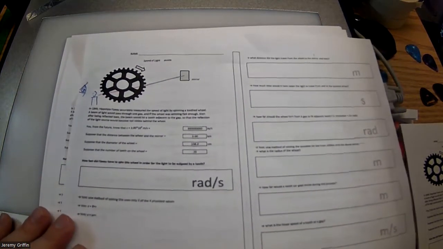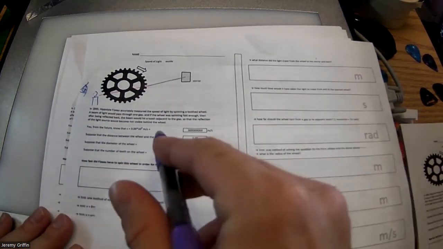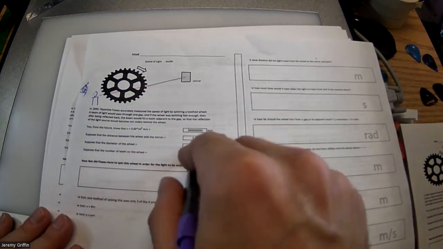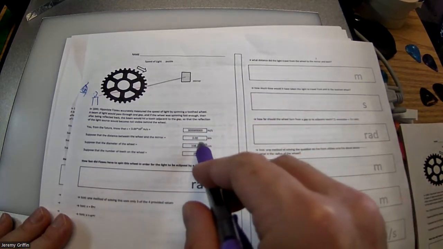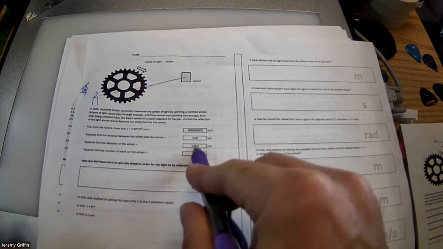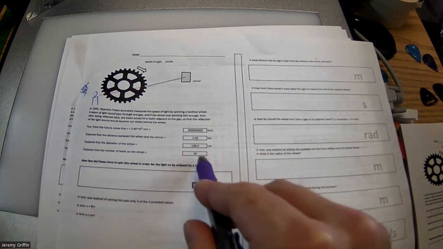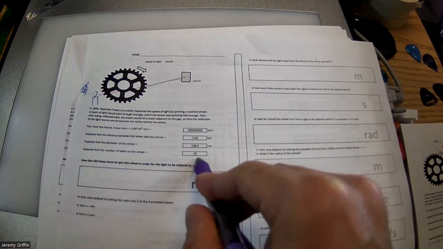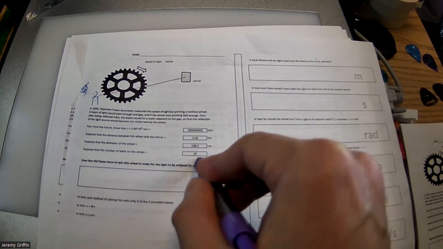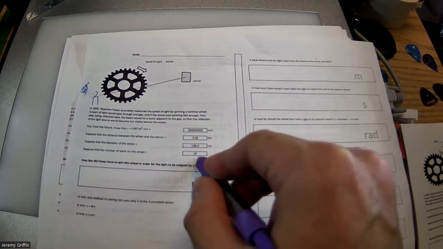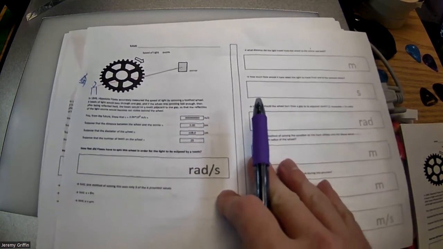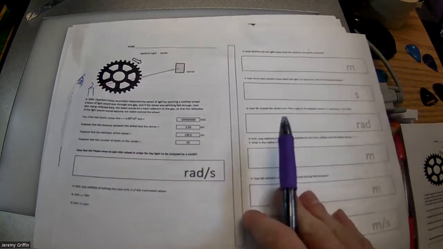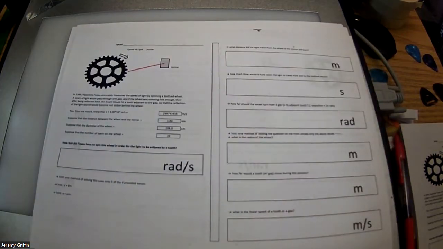So what kinds of information would you need to figure this out? You might have to know the distance to the mirror, which I gave you right here. Maybe you have to know the size of the wheel, possibly. Maybe the number of teeth on the wheel. Those could be good numbers to know. And also, of course, the angular velocity, to calculate the speed of light. Now, I'm going to have you guys solve this backwards, because you know what the speed of light is, because we're all from the future now. You know what that number is.